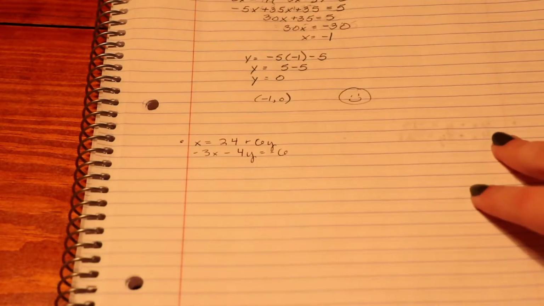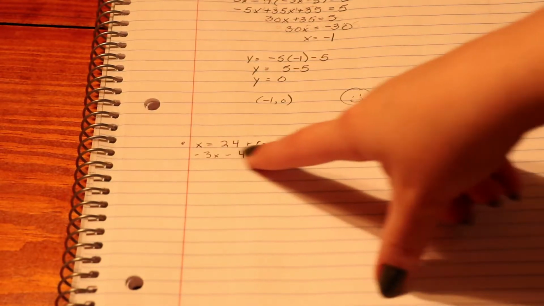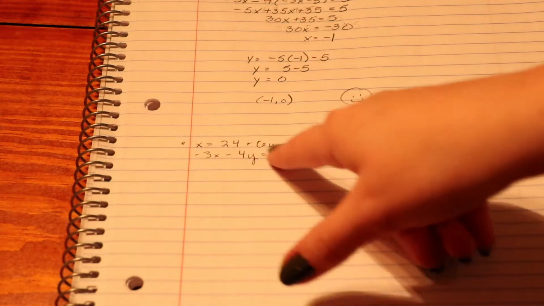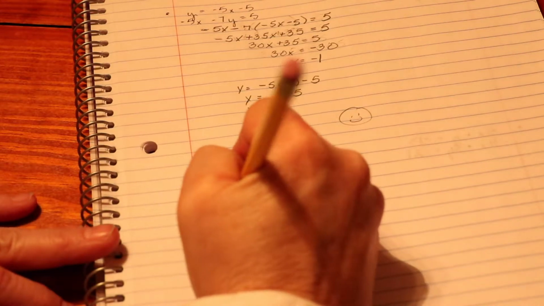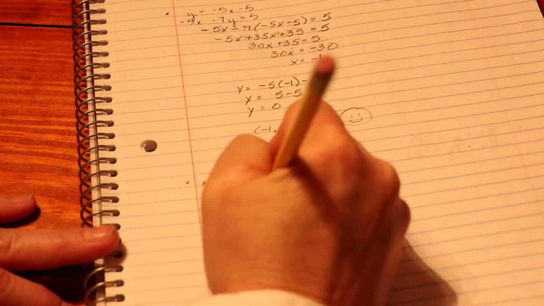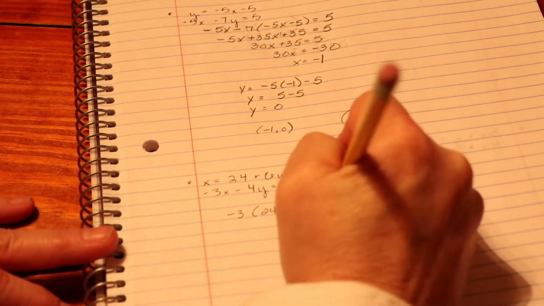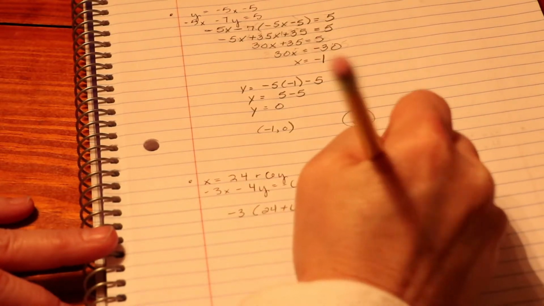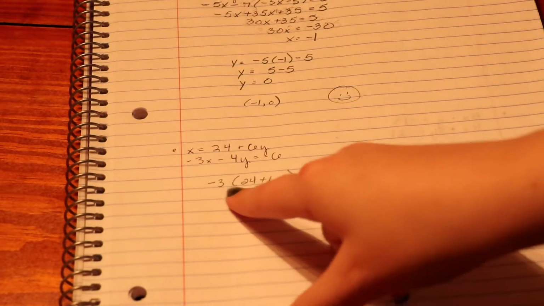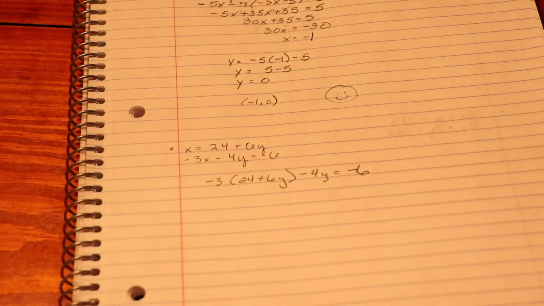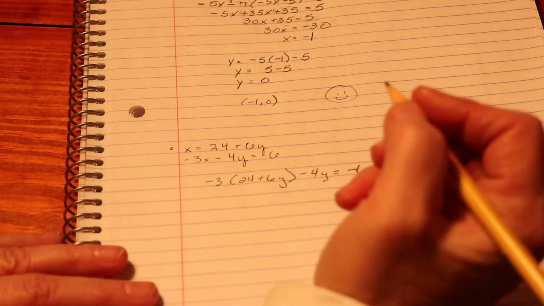Now for the next problem. You're gonna do the same thing, but you're using x. So here you're gonna plug in the x value into the second equation. Okay, good. So now all you need to do is distribute the 3 into that. Let me know if you need help, and I have my calculator.